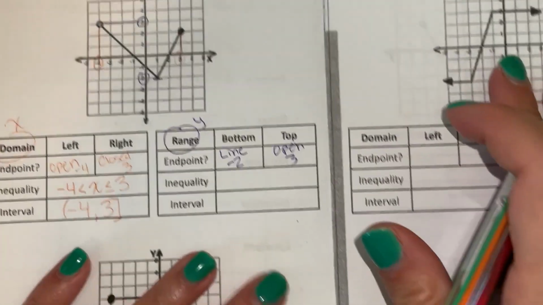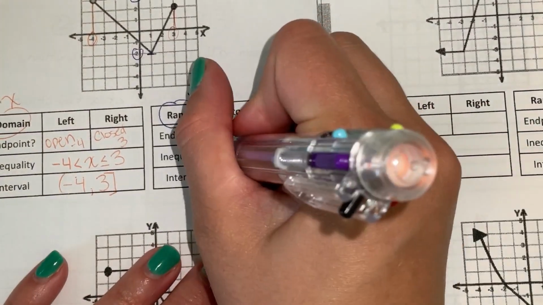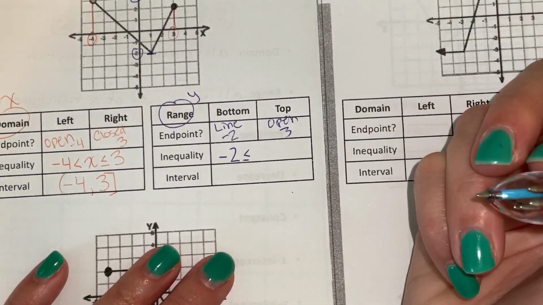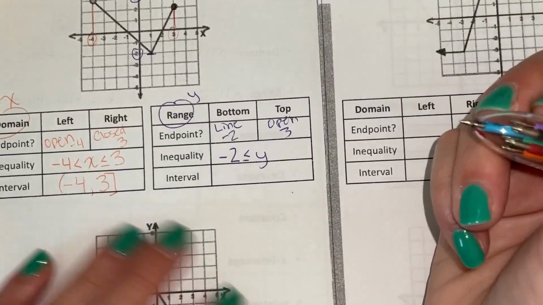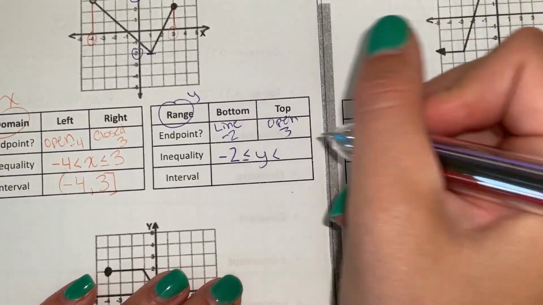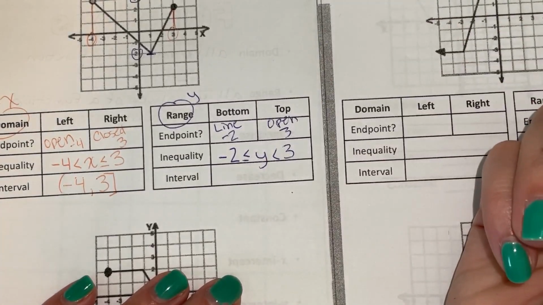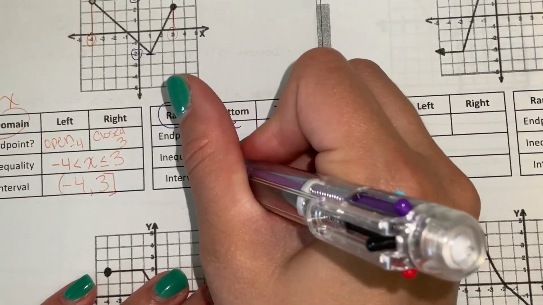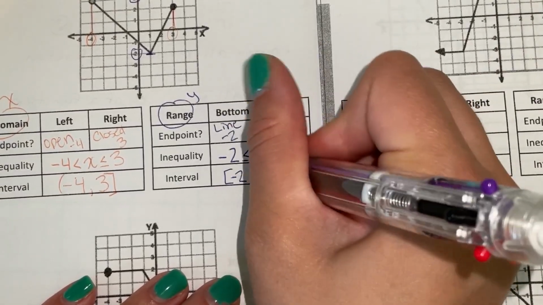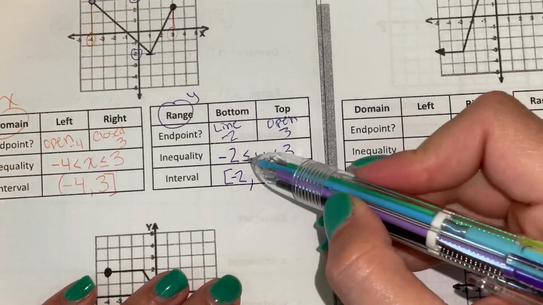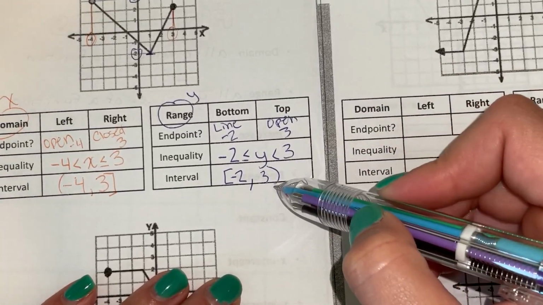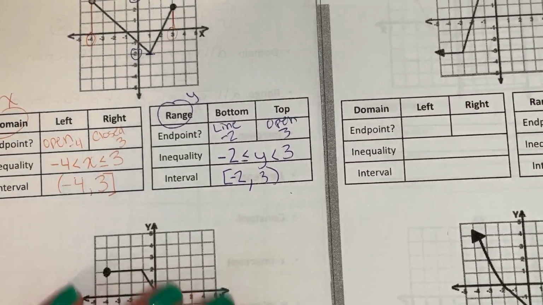So let's write out the inequality. If it's part of the line, we're going to have that -2 with the half equal sign. But this time we're going to write y instead of x. And then the open at 3, so just the inequality and the 3. For the interval, it'll be a square bracket with -2, comma, 3, and it'll be open. So if you have the half equal sign with the line, it'll be a square bracket. Just the inequality, it'll be a round bracket, okay?